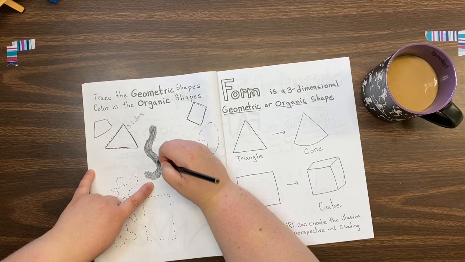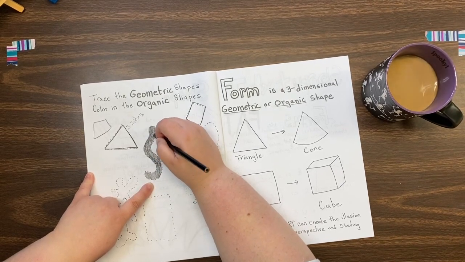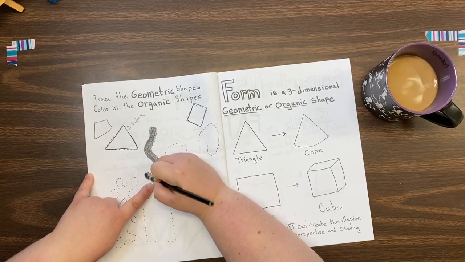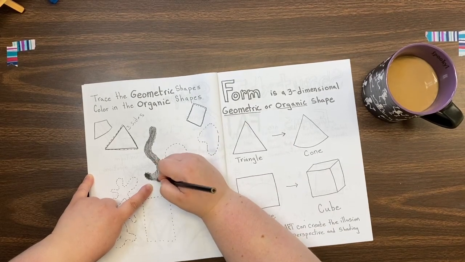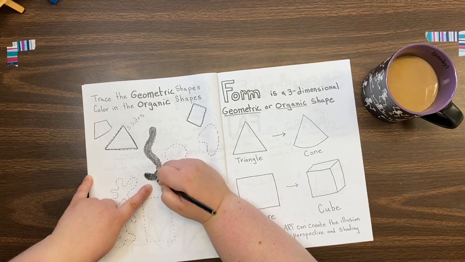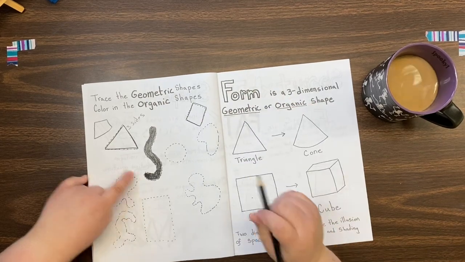So I want to make sure that my shape is colored in all the way. I haven't left any spots. It's not like super dark in one spot and then randomly light in other spots. I want it to be kind of the same, right? We're learning about shape, but we're always practicing good craftsmanship.